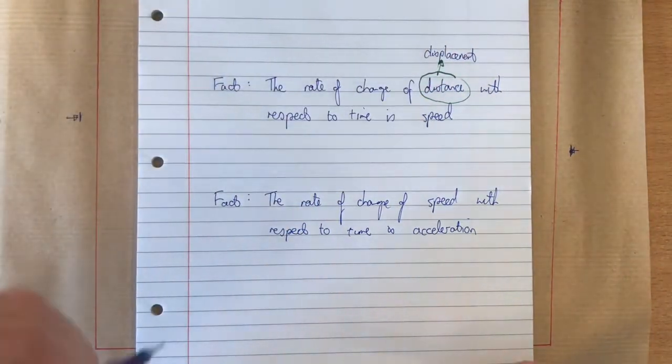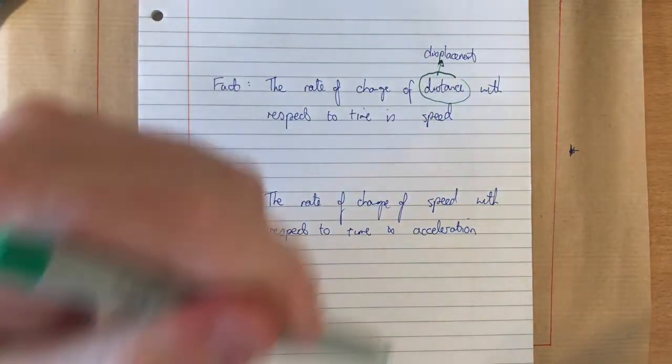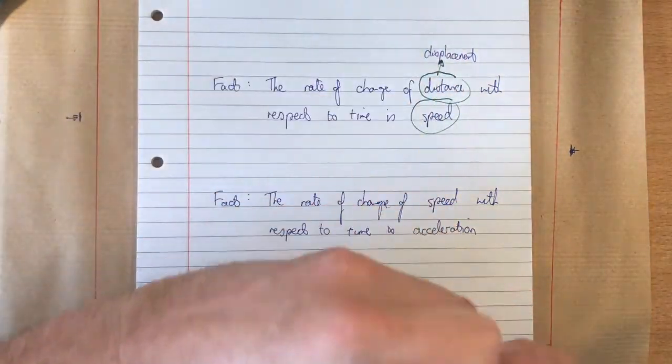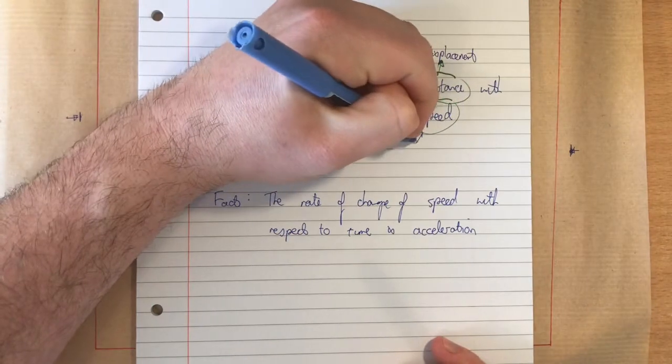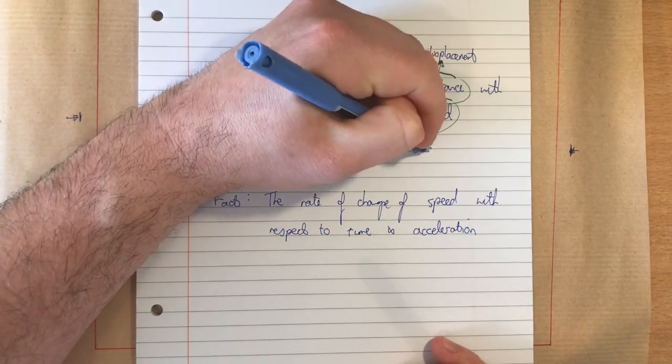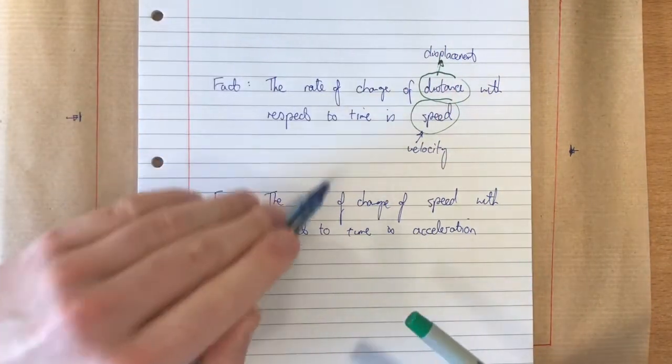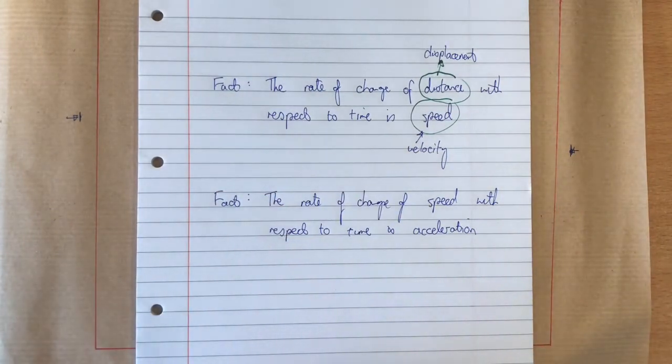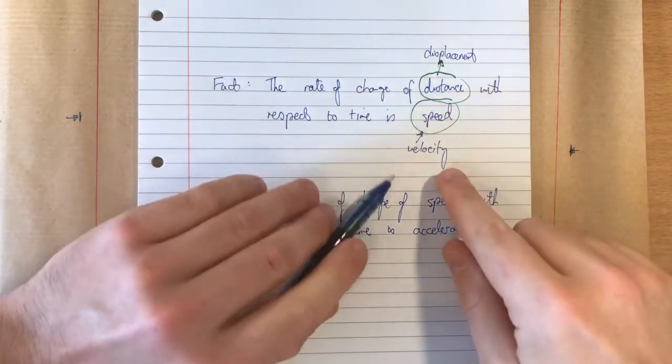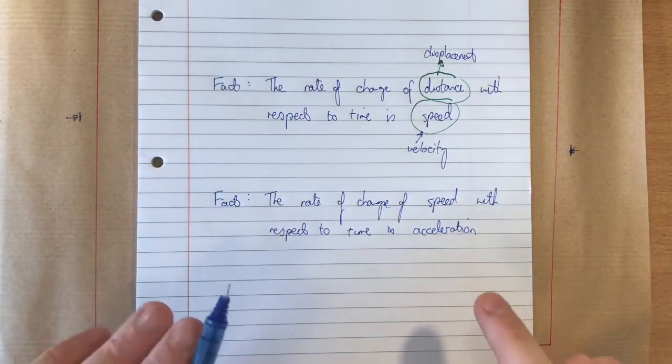And speed, we would tend to call that velocity if we're being really, really strict. The idea of time and acceleration, they're the scientific words, so we're okay with them, okay? Now, I don't see them using those words, but they could use the word displacement and they could use the word velocity. So just be aware of that.